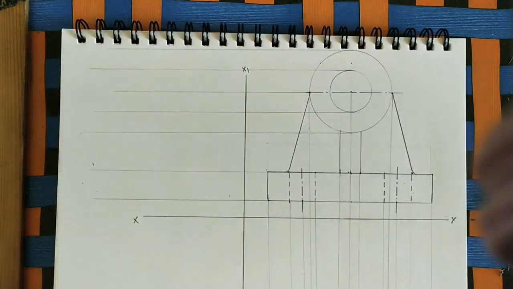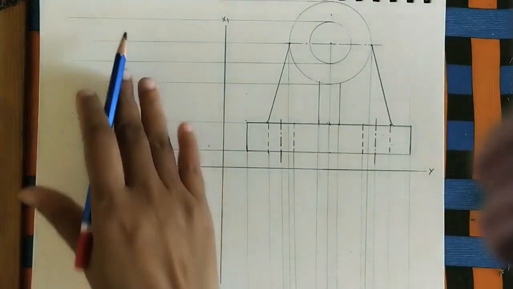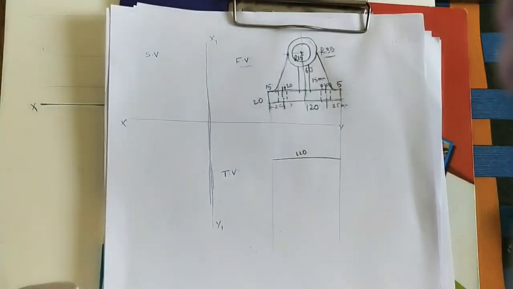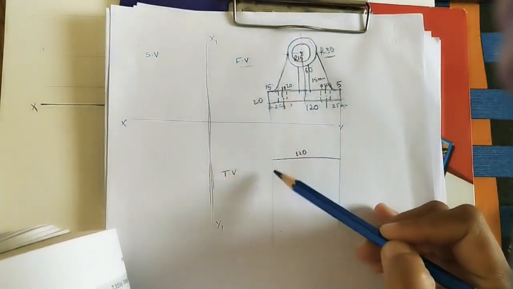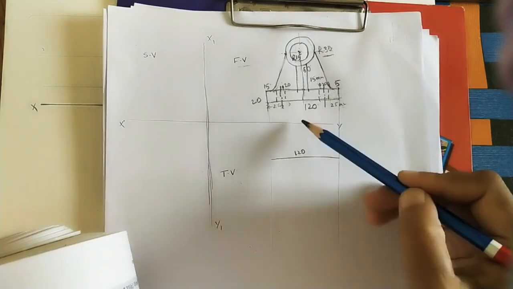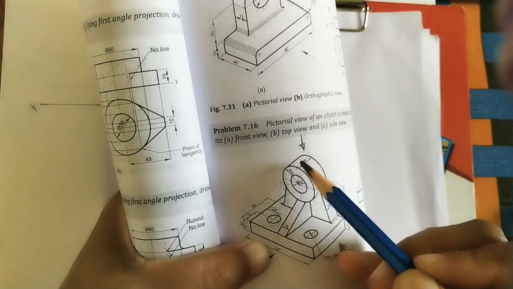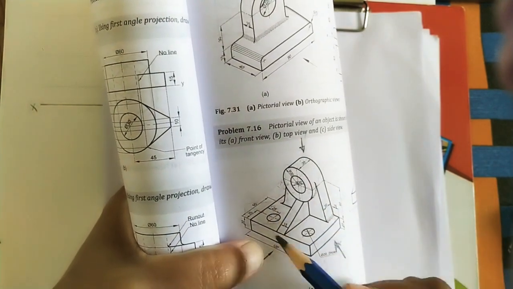So these are the projectile lines in this area and in this area. We are getting projectile lines from all the main points. So we need to do the top view here in this portion. We can take any gap from this reference line to the diagram. In the top view we can see the entire block as a rectangle.